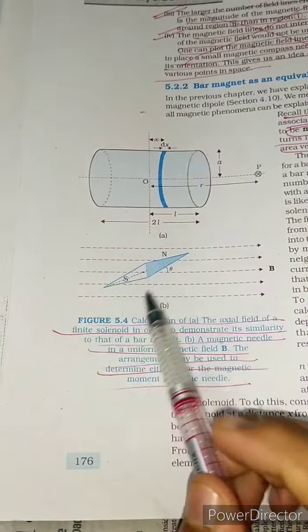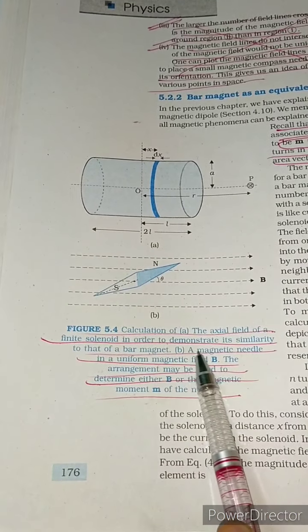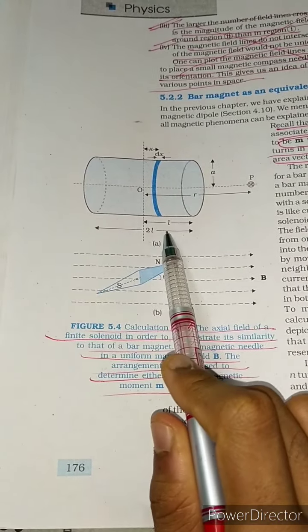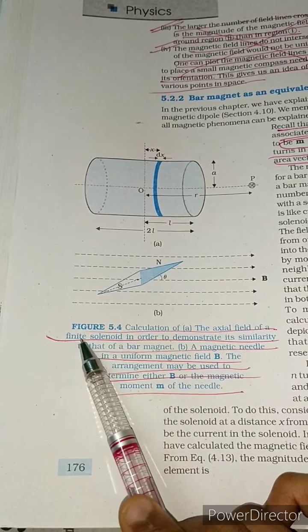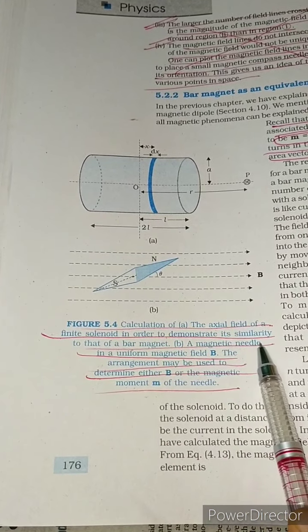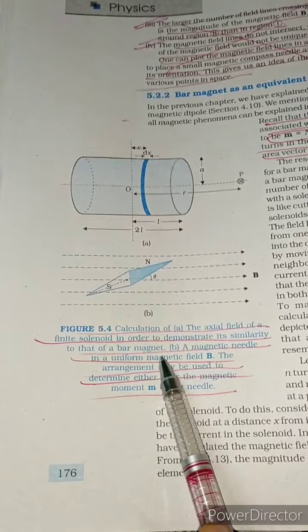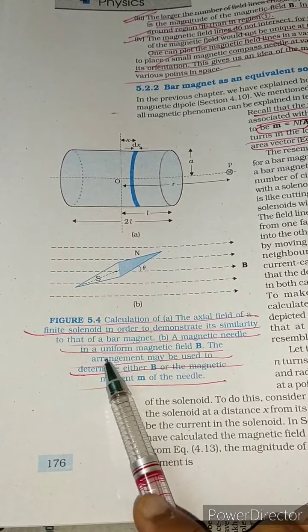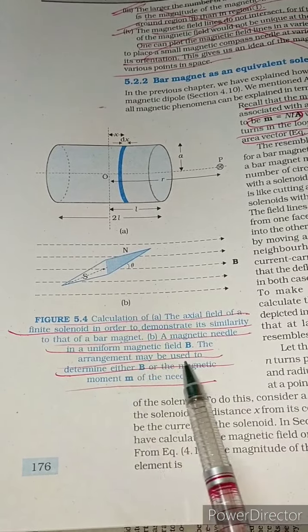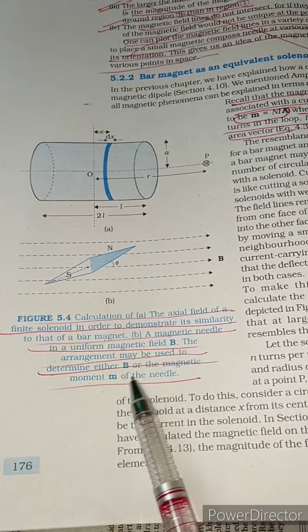You can see this is a current carrying solenoid. The actual field of the finite solenoid in the figure demonstrates its similarity to a bar magnet. And the next one is a magnetic needle in uniform field B, and the arrangement may be used to determine either B or the magnetic moment of the needle.